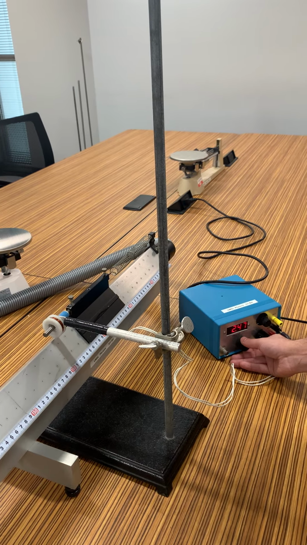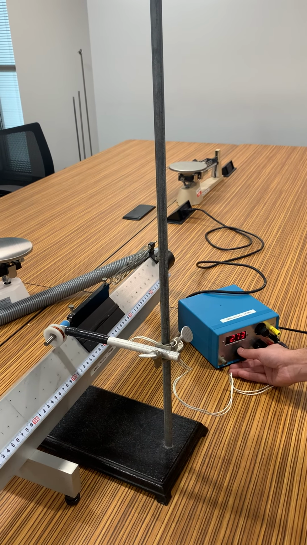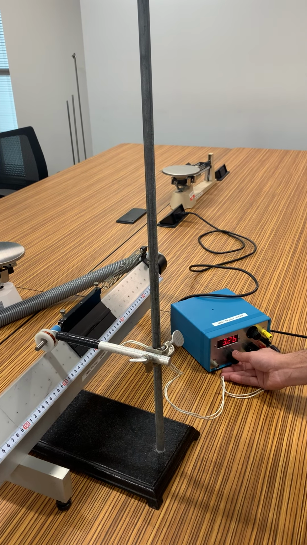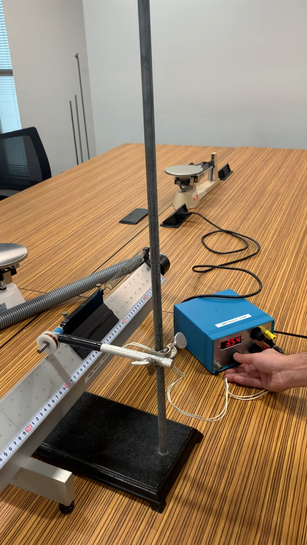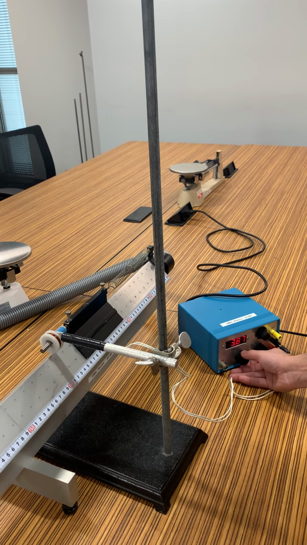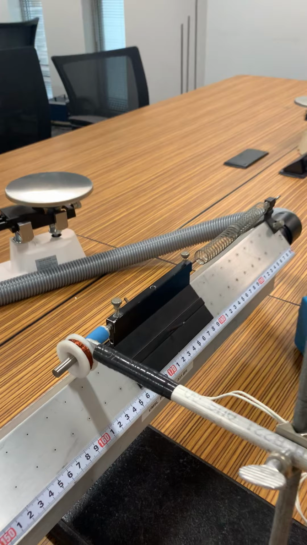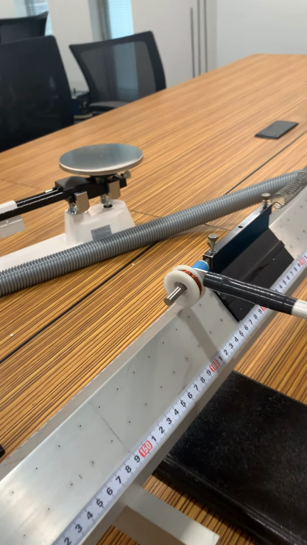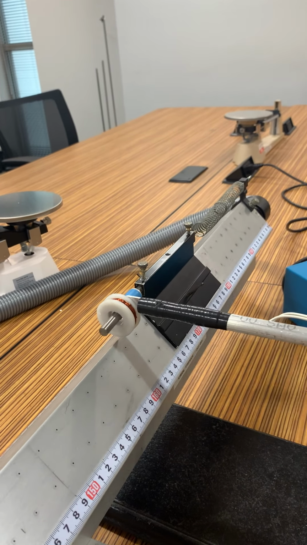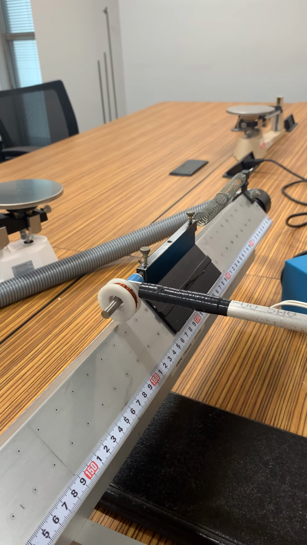So now you can see that the mass spring system is vibrating, and around a specific frequency the vibration will be maximum. It means the amplitude is maximum.